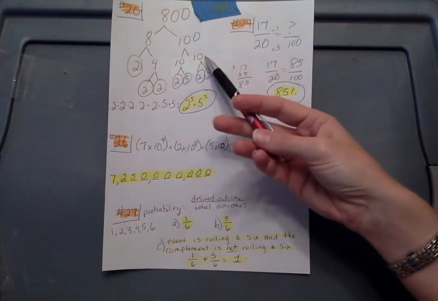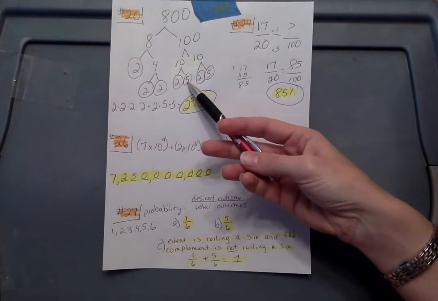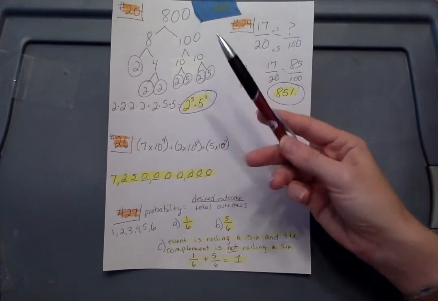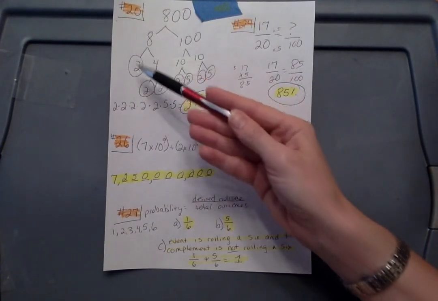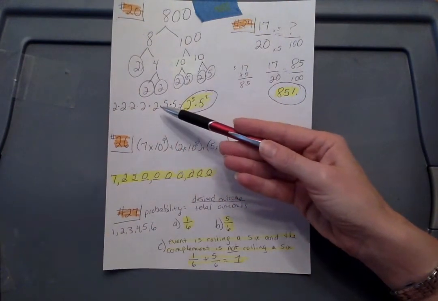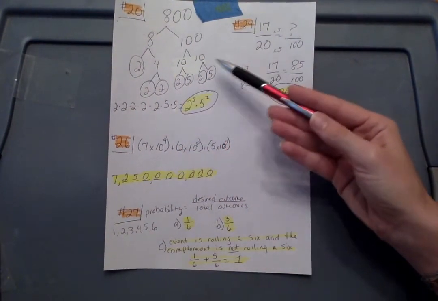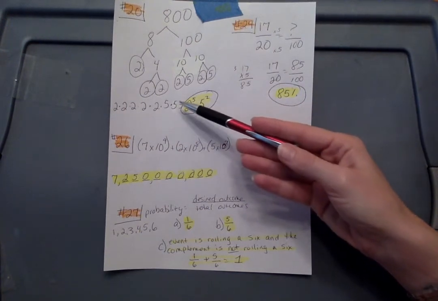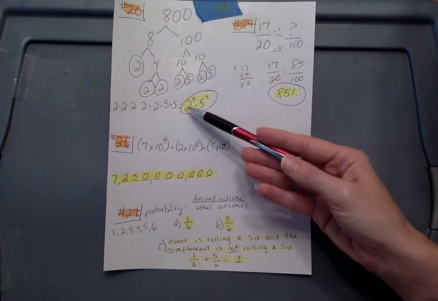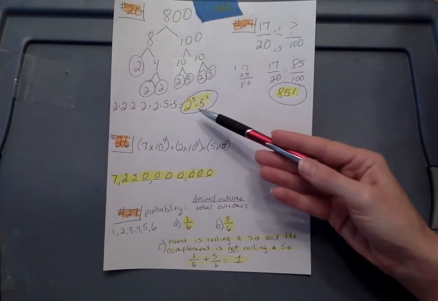100 is 10 times 10. 10 becomes 2 times 5, it's done. 10 becomes 2 times 5, it's done. So now I have to count how many 2's I have. 1, 2, 3, 4, 5. 5 2's multiplied times each other. And then I have 1, 2, 5's. 2 5's multiplied times each other. The book says they want our answer with exponents. So I'm going to say 2 to the 5th times 5 squared.